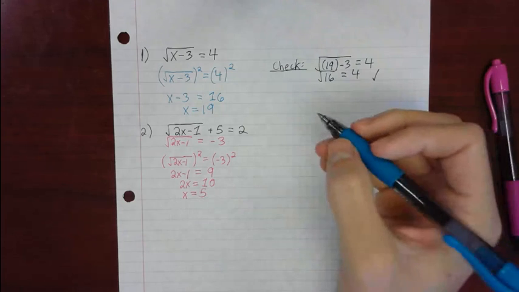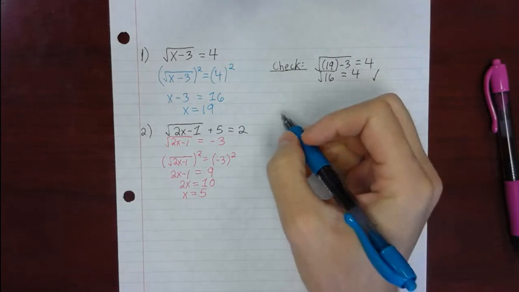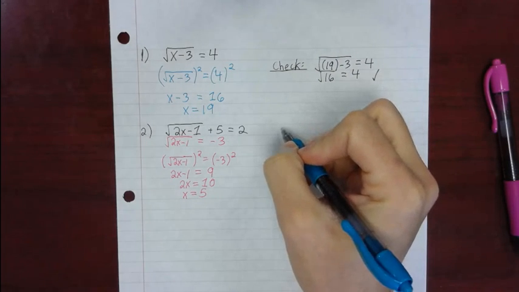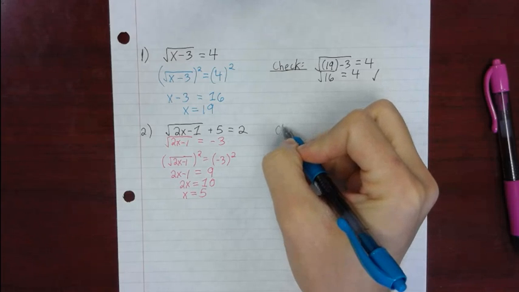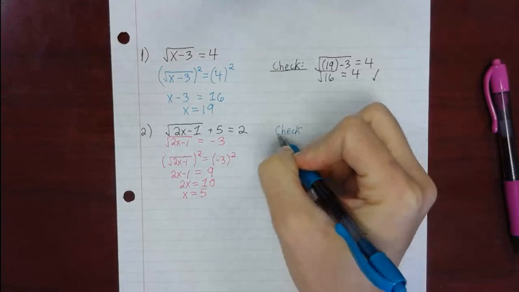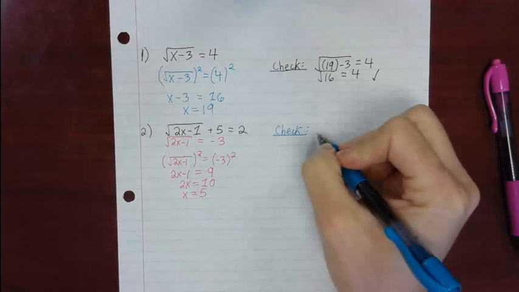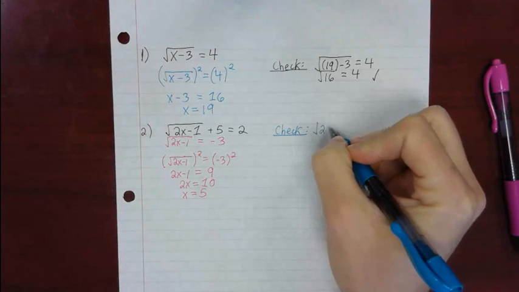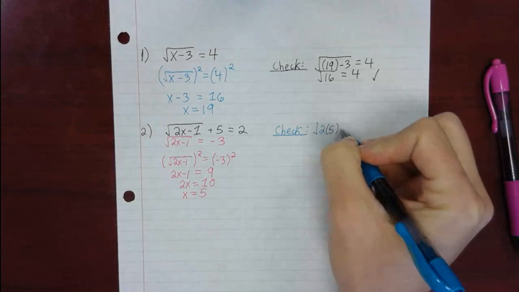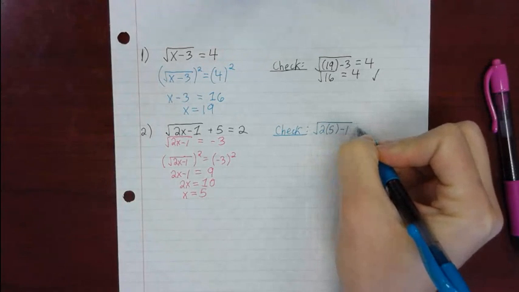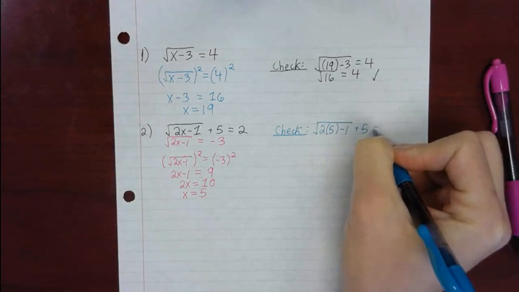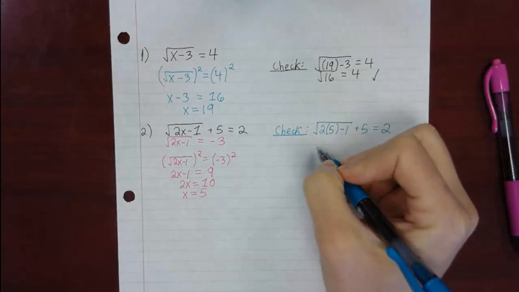Now let's check to see if our prediction earlier is actually going to work out and be accurate. So in my check over here to the side, I am going to put my answer of 5 into my original equation where x is, like so. And then I am going to see if this is going to work out the way I think it's going to.